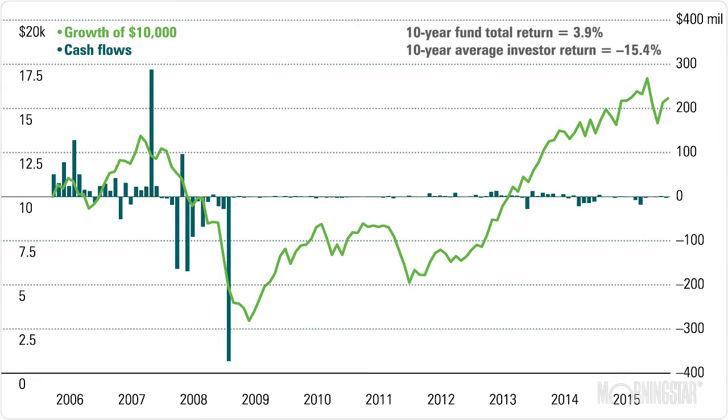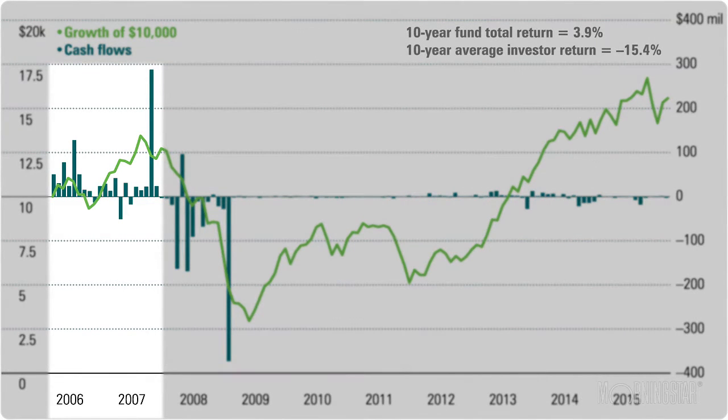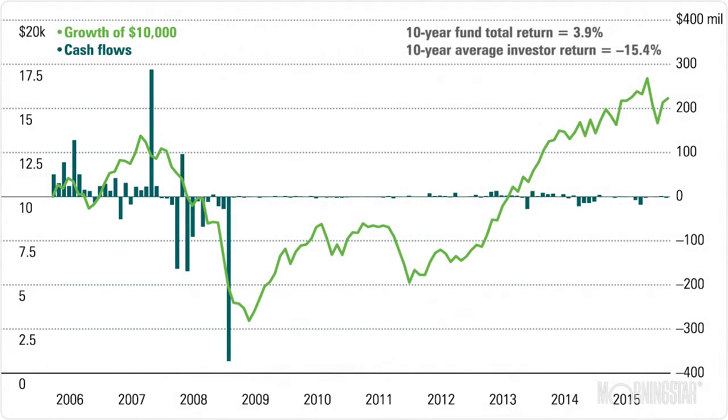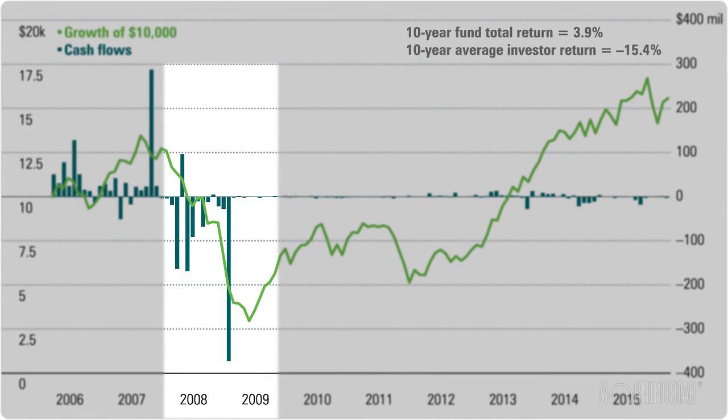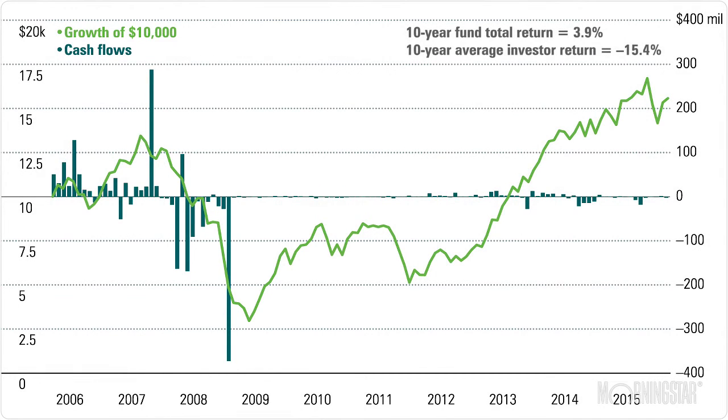Investors piled into the fund during its run-up between 2006 and mid-2007, with most inflows occurring near the fund's peak value. Investors then fled as the fund's returns plummeted, with most outflows occurring near the fund's bottom. This type of behavior is not uncommon, as investors tend to chase performance, buying high and selling low.